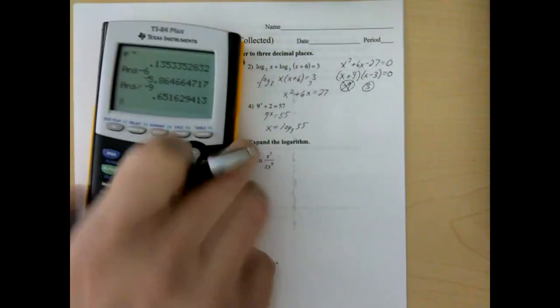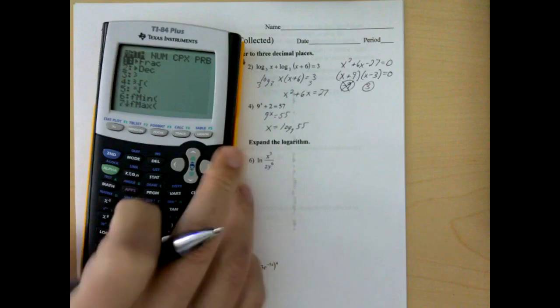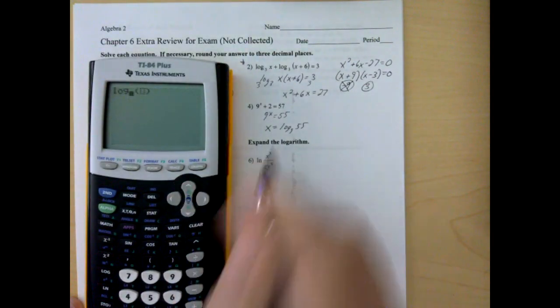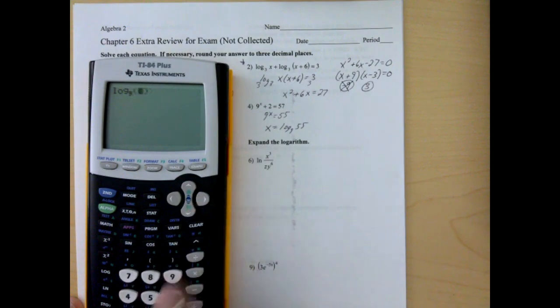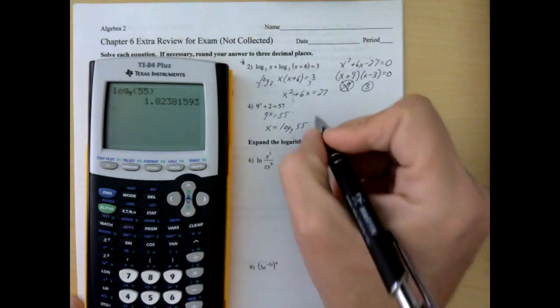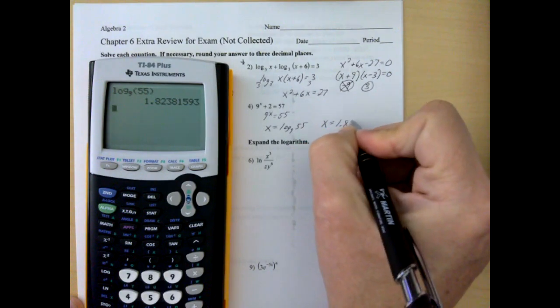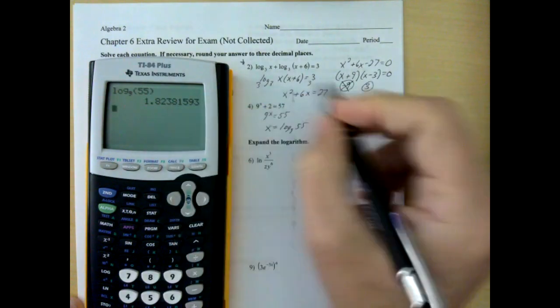And we learned a while back, hit the math key, scroll up, hit enter, and put in your 9, put in the 55. I know it's going to be between 1 and 2. It's going to be 1.82, and we should round that 3 to a 4.